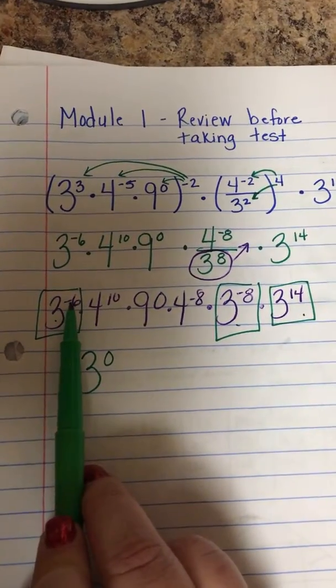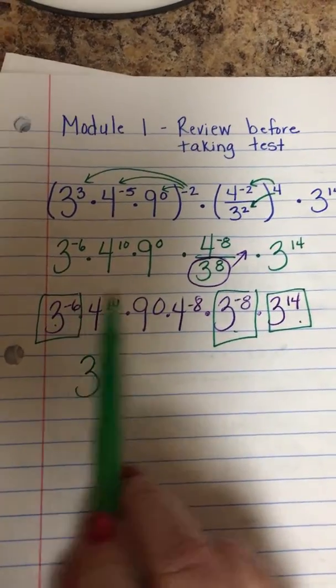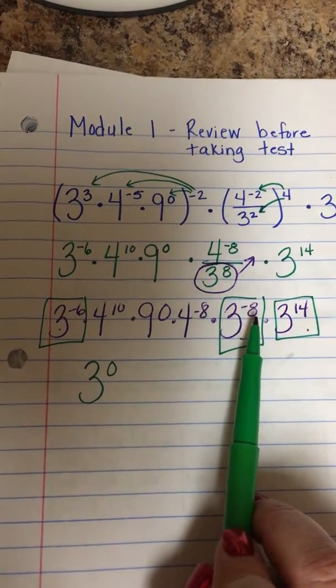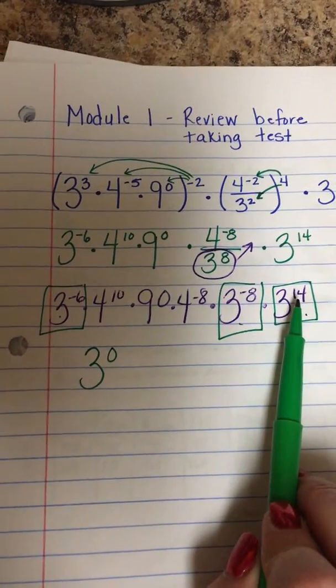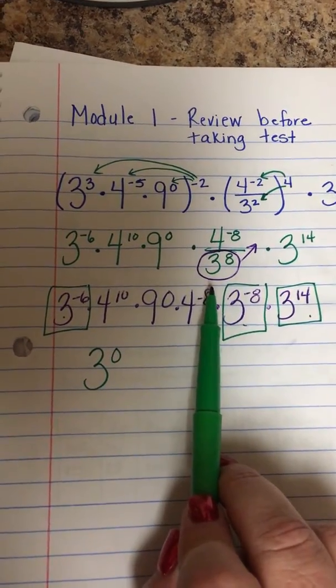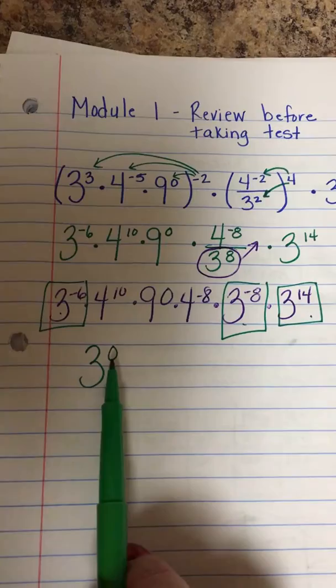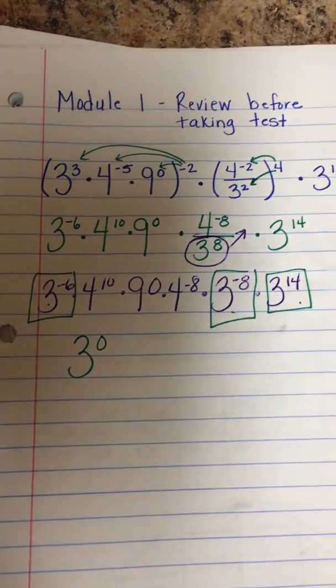Once again, -6, like you owe somebody $6. -8, you owe somebody $8. Now you owe $14, and a +14, so you owe somebody $14, but you have $14, you would have 0 at the end of that.